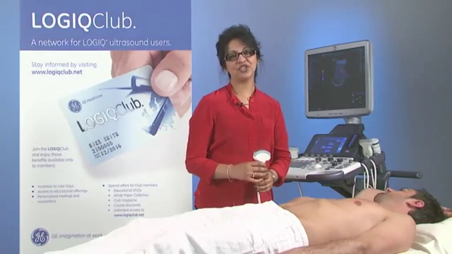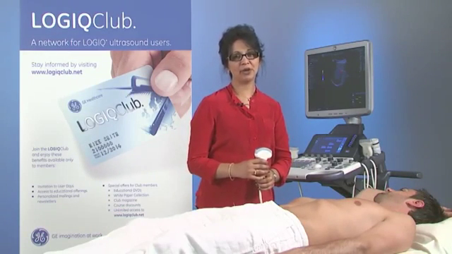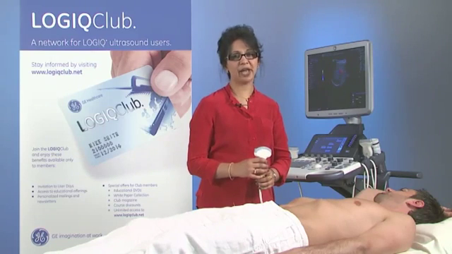For more in-depth explanation of optimization for B mode and color parameters, please refer to the F1 Help online user manual.